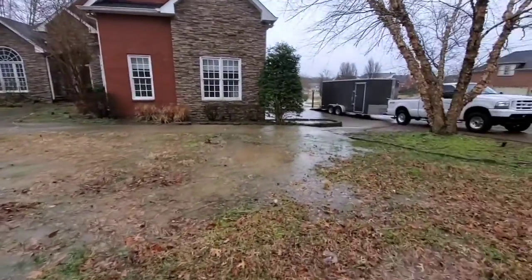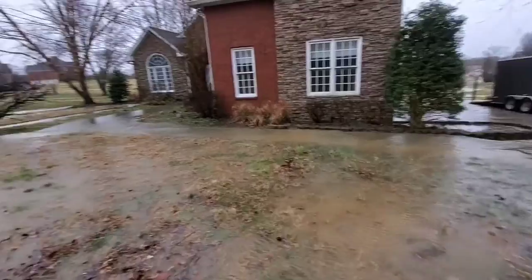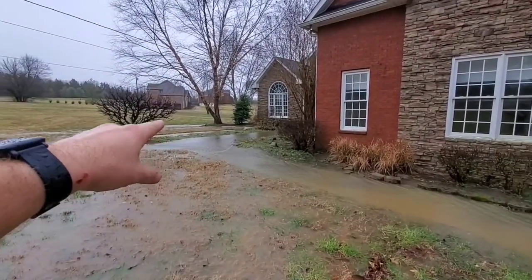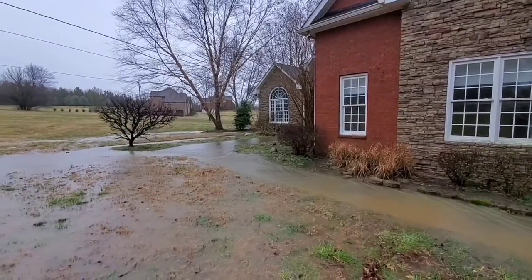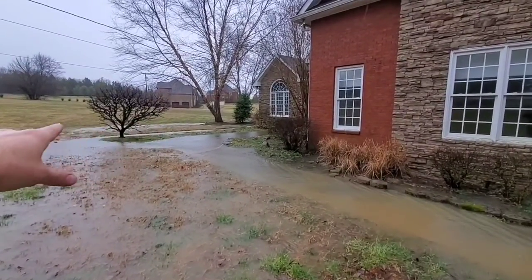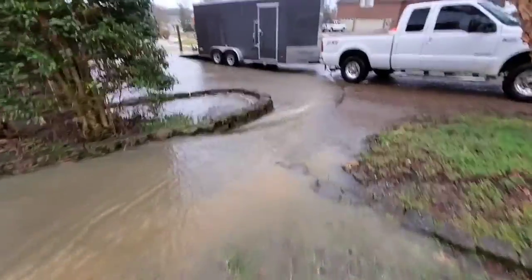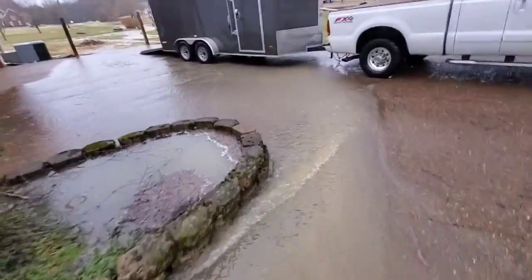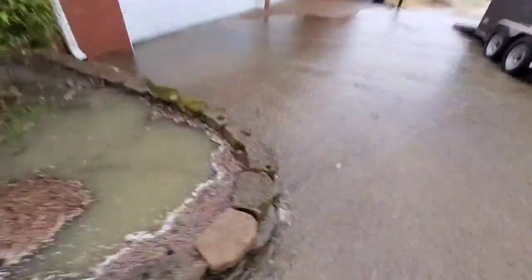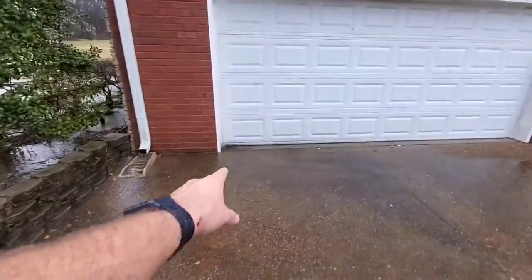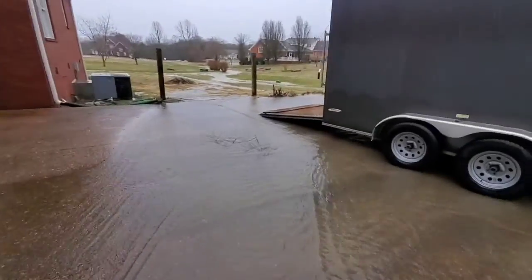So then that all flows through here. Anything that's coming up there is actually flowing down here, though there is some space for it to flow that way. Some of it may be, but a lot of it is actually coming around this planter through here. We've got some pushing up into the garage there.